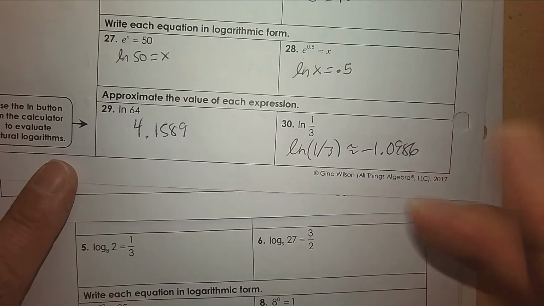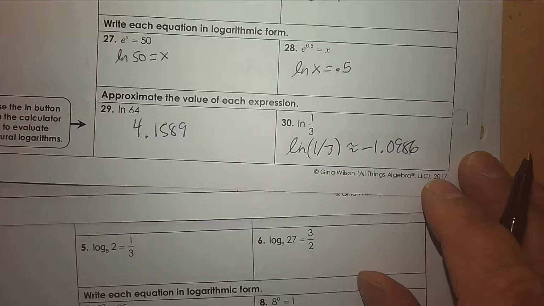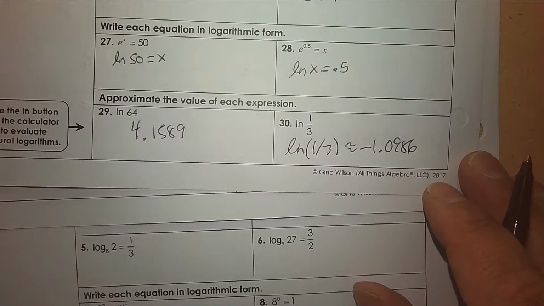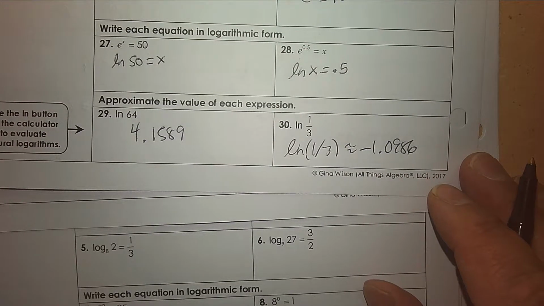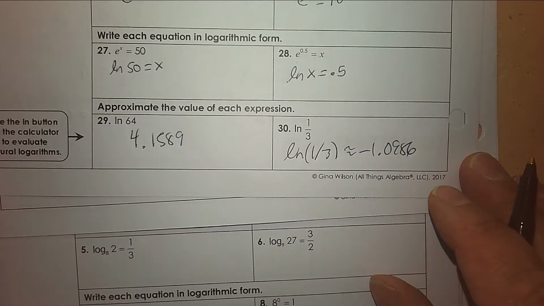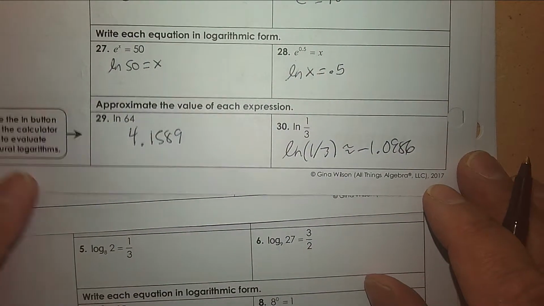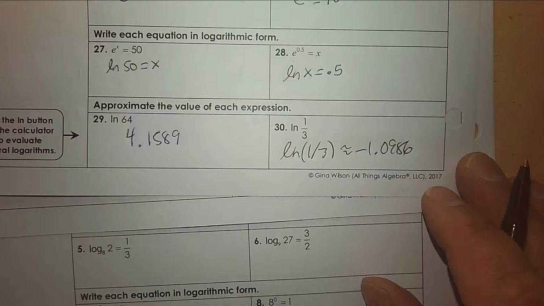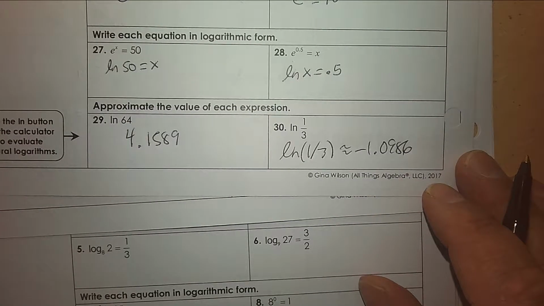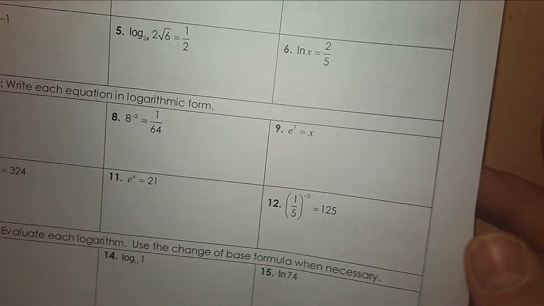Whenever you're using e or ln, the answer will always be irrational, because the base e is irrational. So there's not going to be a whole number. You know what the only whole number you get is? e to the 0 is equal to 1. That's the only one. Turn the page. That's your homework. Turn the page.